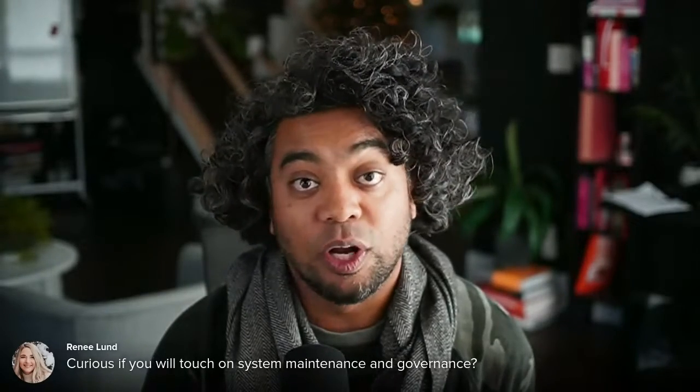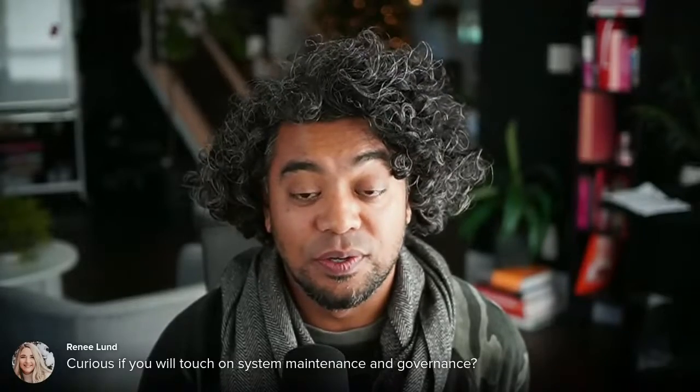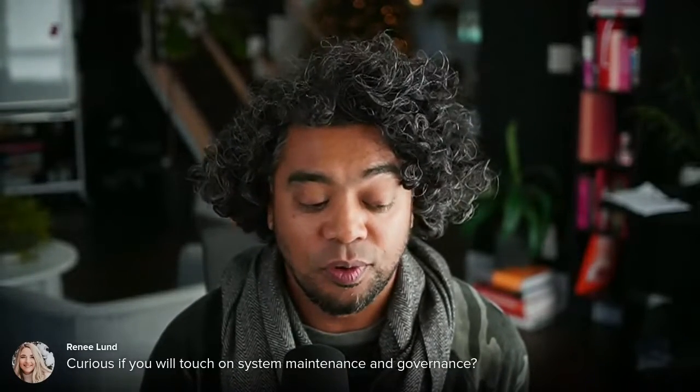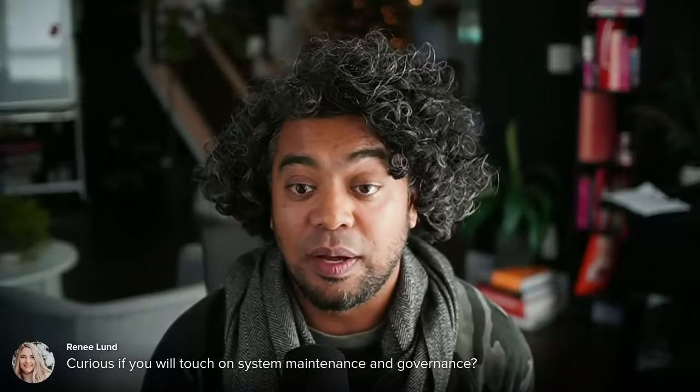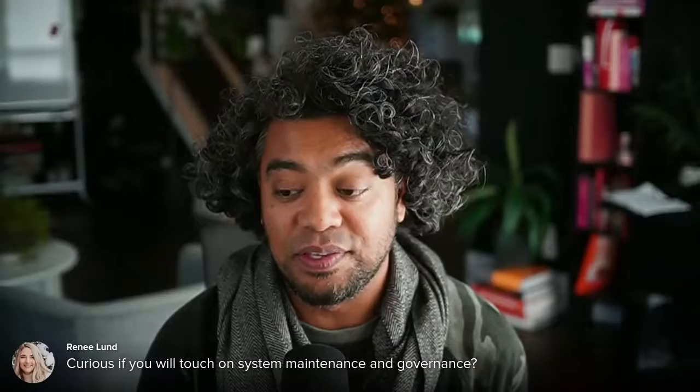We aren't going to build governance models or explore governance models too much. That starts to get a little bit outside the scope of the course. We will talk a little bit about system maintenance, mostly as you're creating things. How do you create things in a way that can be maintained?